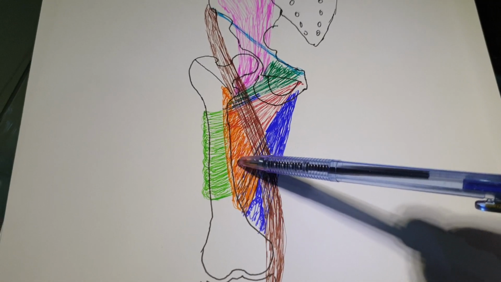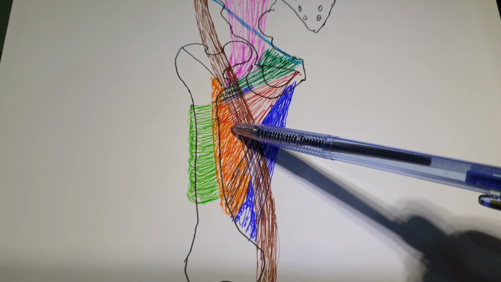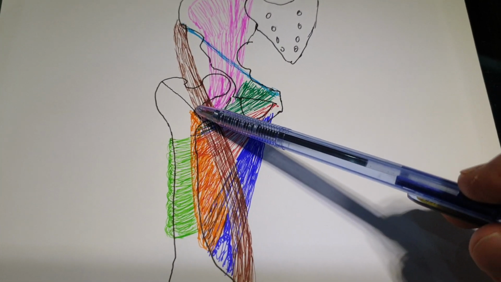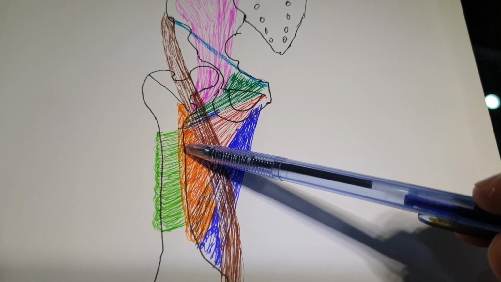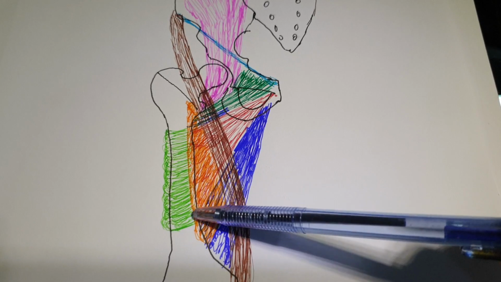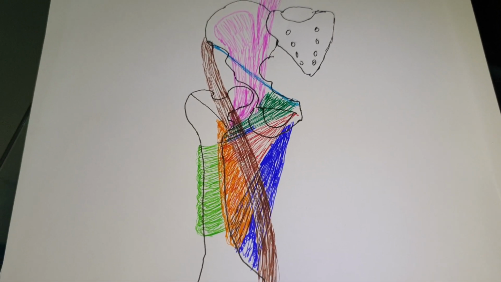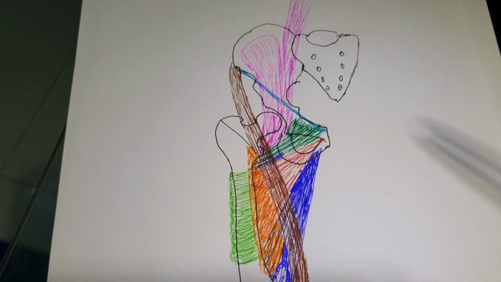This orange muscle is the vastus medialis muscle, which is taking its origin from the lower part of intertrochanteric line, and its rest of the attachment moves backwards onto the spiral line and to the medial lip of the linea aspera up to the medial supracondylar line. So these are the muscles. Now let's see where the femoral triangle is.